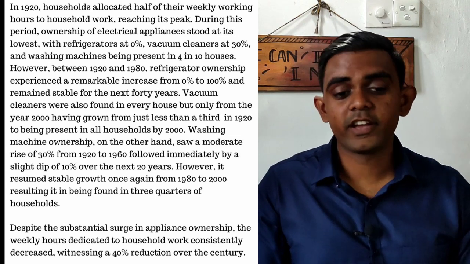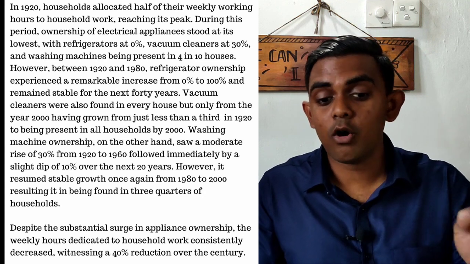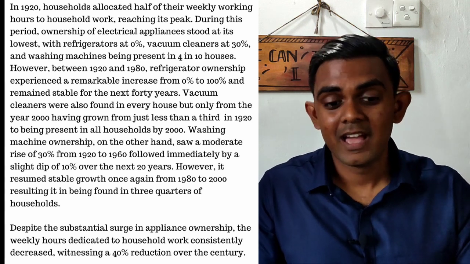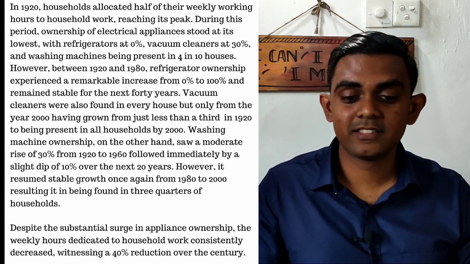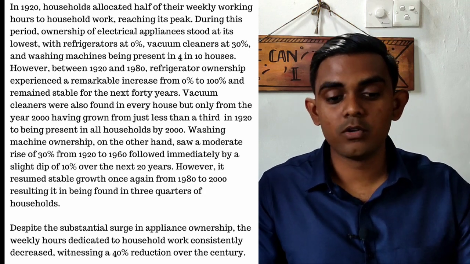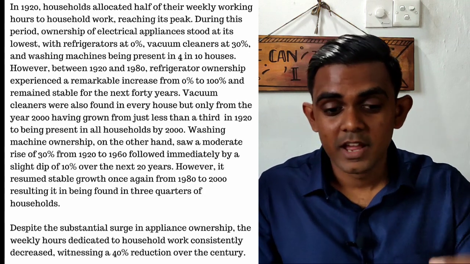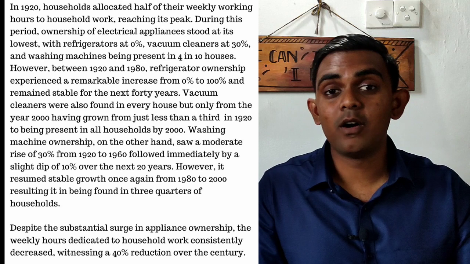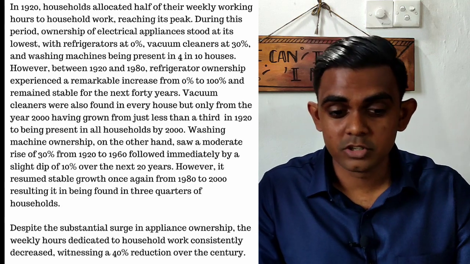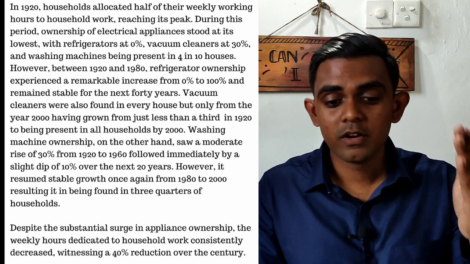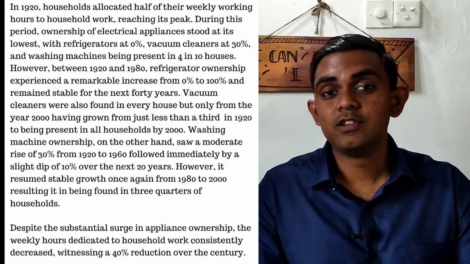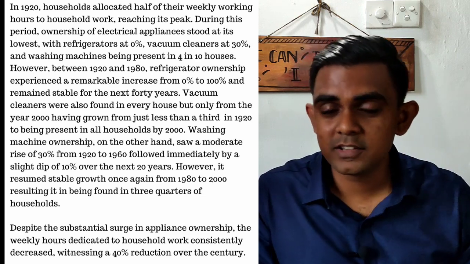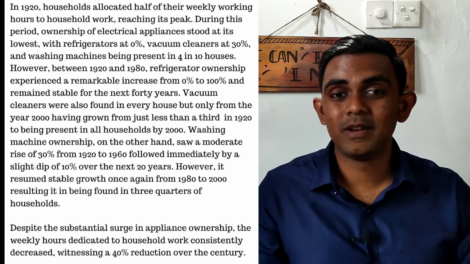For example, if we look at the vacuum cleaner sentence, vacuum cleaners were also found in every house, but only from the year 2000, having grown from just less than a third in 1920 to being present in all households by 2000. Now we could have written this sentence in simple format like this. Vacuum cleaners were found in every house from the year 2000, full stop. It had grown from less than a third in 1920 to being present in all households by the year 2000, full stop. So that's two different sentences we have connected to create a complex structure.